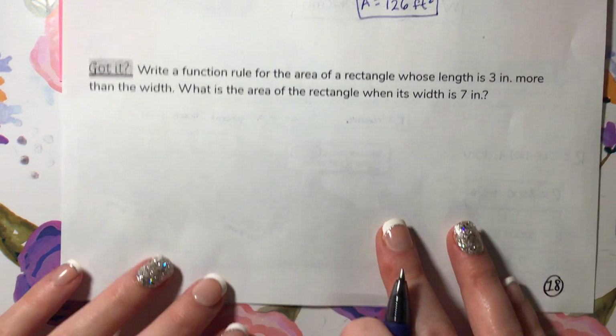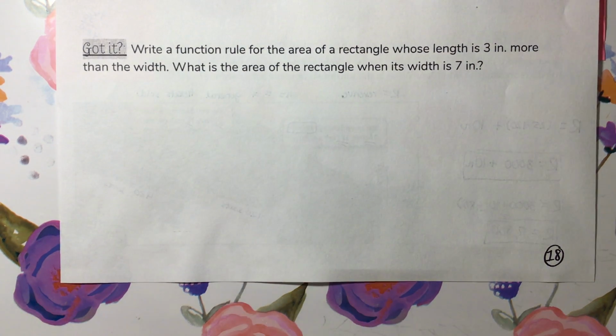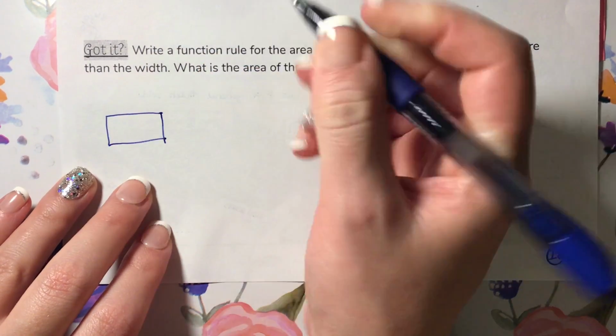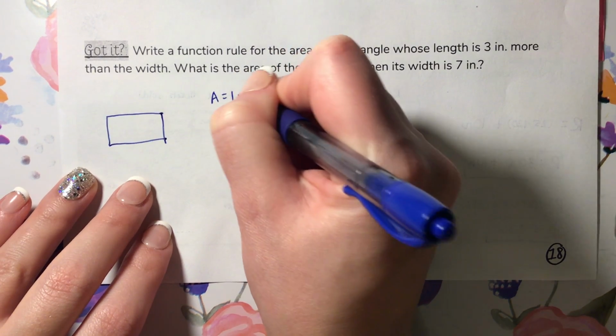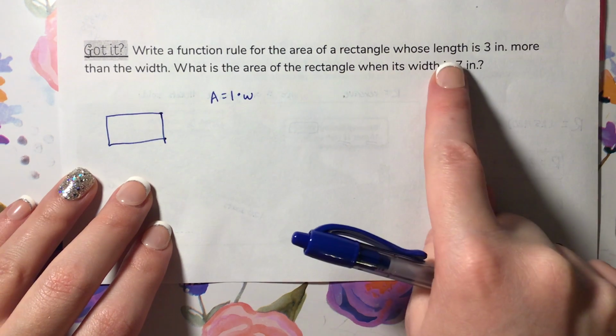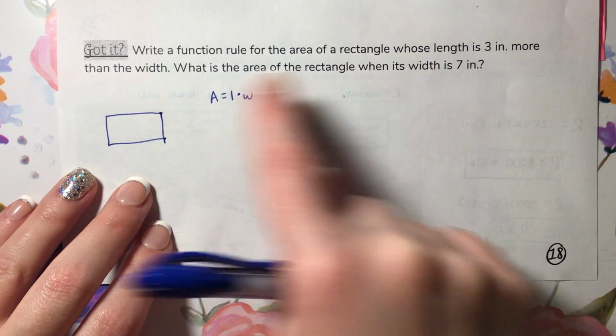So we're going to do the same thing again down here. It says write a function rule for the area of a rectangle whose length is 3 inches more than the width. What is the area of the rectangle when its width is 7 inches? So draw your rectangle. The area is equal to length times width. And here it says the rectangle whose length is 3 inches more than the width.